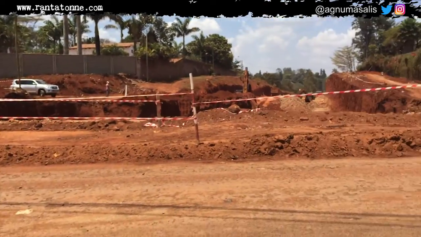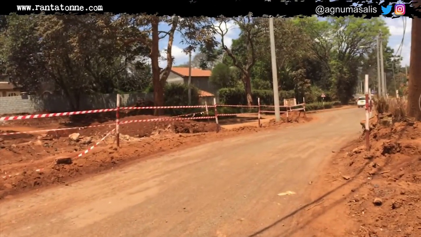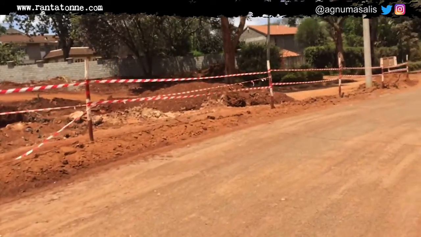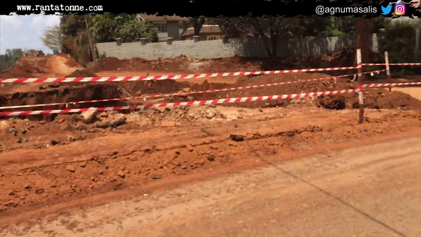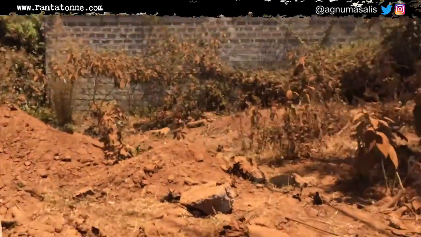And the process is going on, and this is the maendeleo, as they say in Swahili. Maendeleo of vijana, that's like going-ons of young people. So maendeleo ya barabara, so going-ons of the road. I don't know. So this is just one of the bypasses.